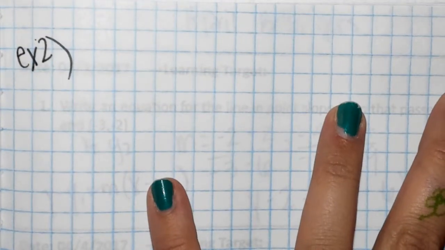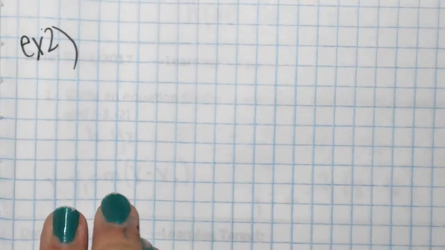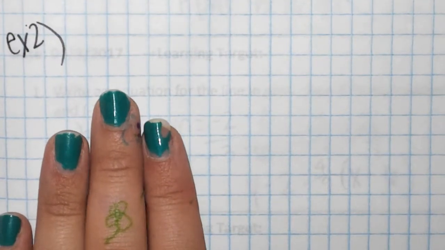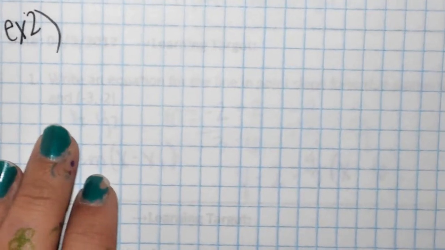Alright, so I want you to write example 2. I'm on page 37C, because I had no more room over here, so I had to come to the next page. And I'm zoomed in real close, so you guys can't really see. Alright, are we ready?